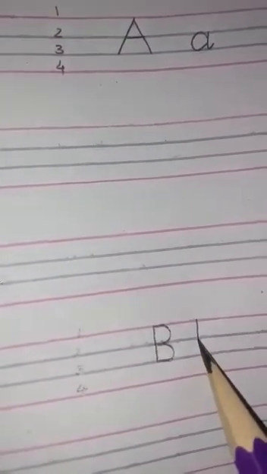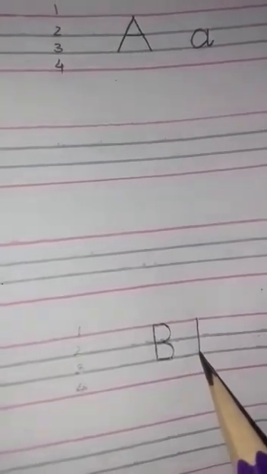Now we write the small letter. We will start from the top and draw a standing line downwards till the bottom and draw a small curve touching the bottom like this. This is small letter B. B sound B, B, B.